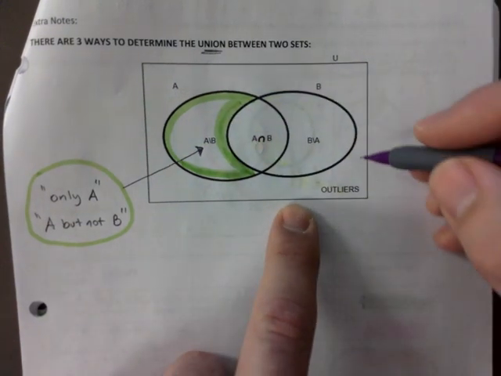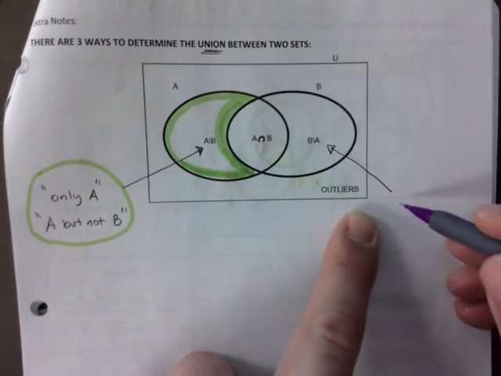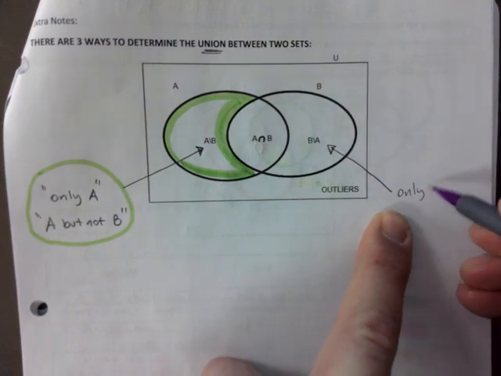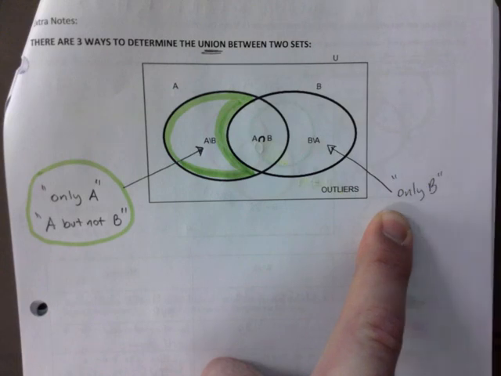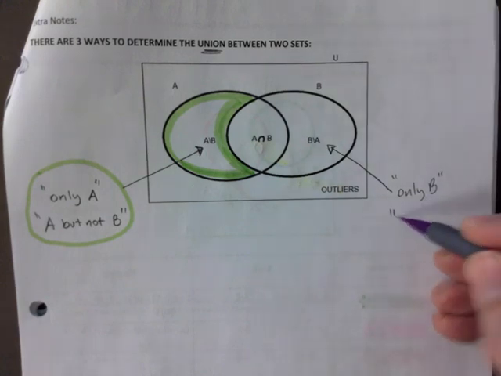And the same thing for this other side. This would be only B. That's one of the wordings you can think of. And you have to translate this to the context. Only in biology, or only in winter, you've got to translate it to the context.